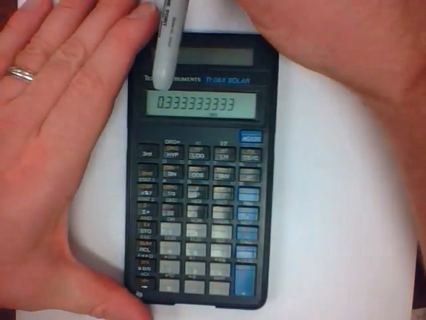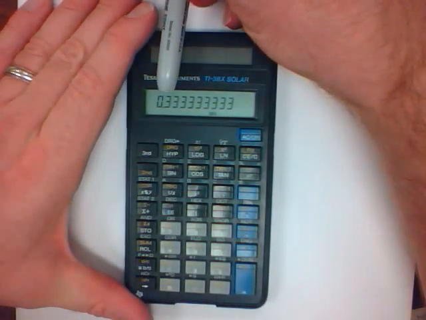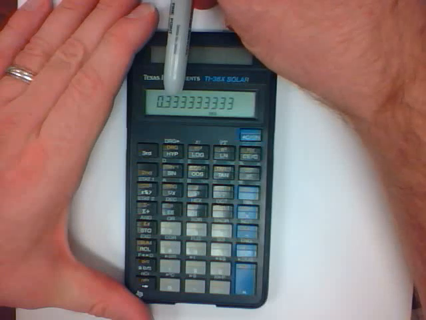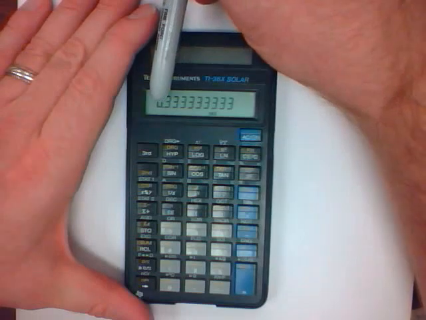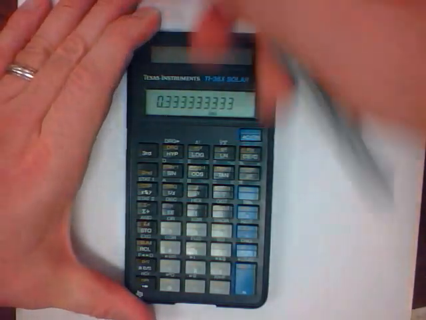If you were to round it, let's say to the tenths place value, you would look at this 3 here, look to the right and go, oh, that's lower than 5, and you would round it to 0.3. And while that answer is not bad, there is a better answer. You see, this answer goes on into infinity.